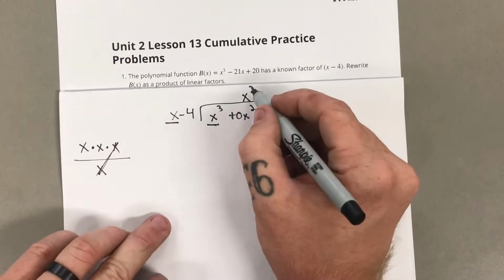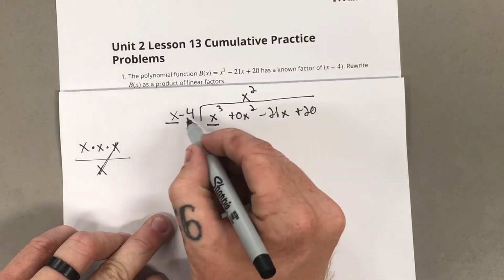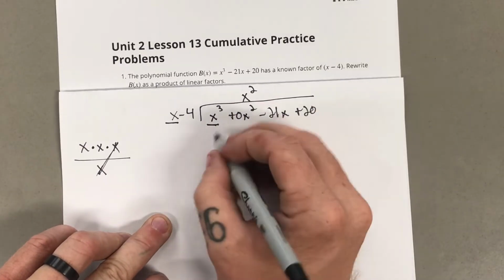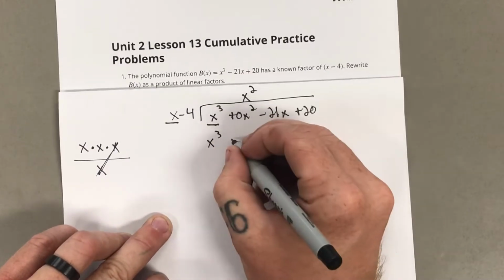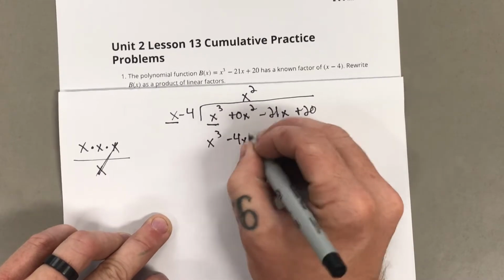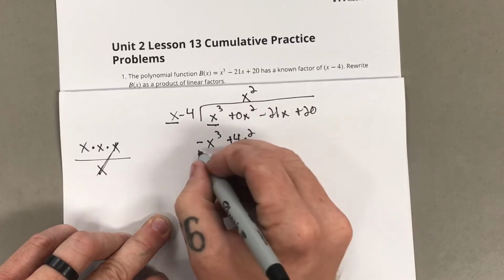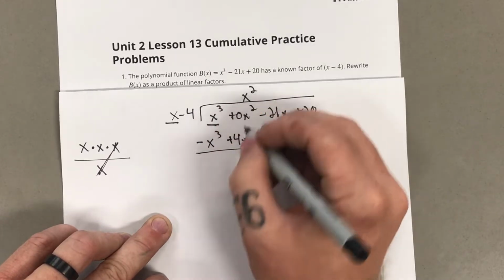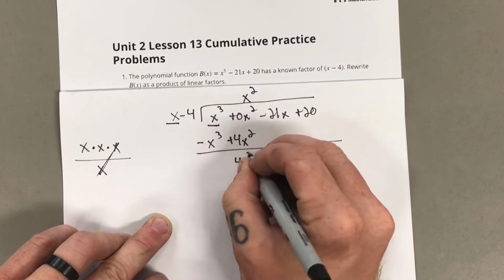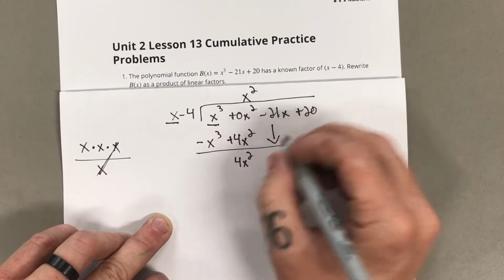All right, so then what you do is you take this term up top, multiply it by each of these, and write it underneath. So we have x cubed and negative 4x squared. But remember that after you write these, you want to go through and change the sign, minus plus. So those cancel, this is 4x squared. Bring down the negative 21x.